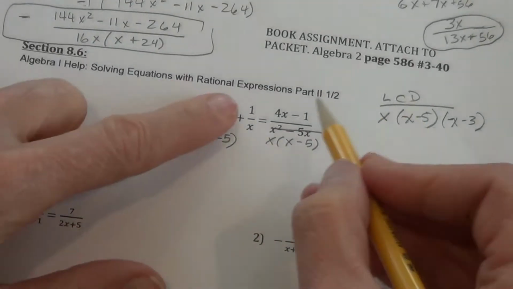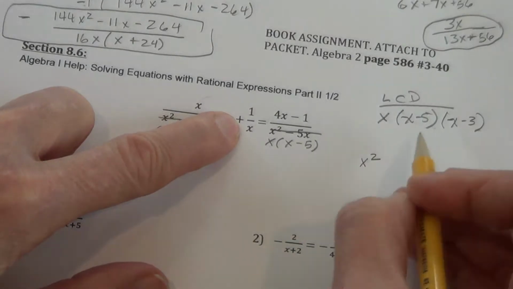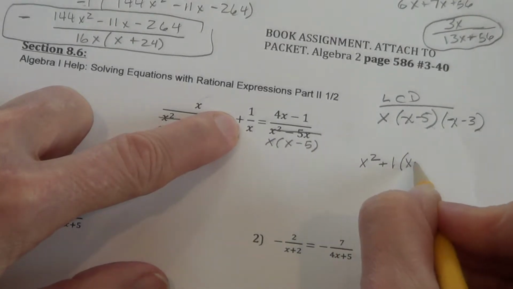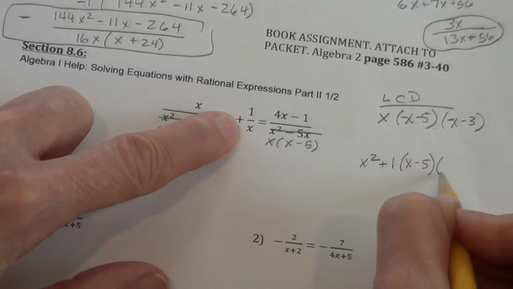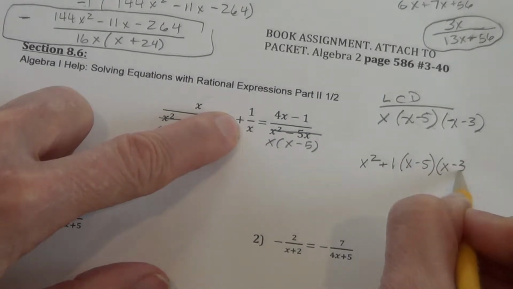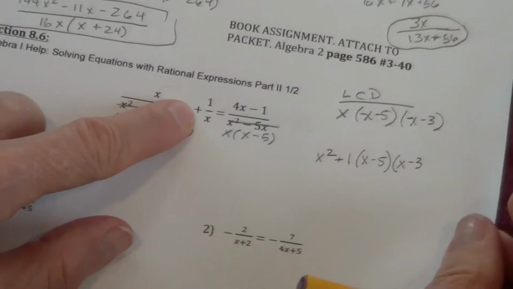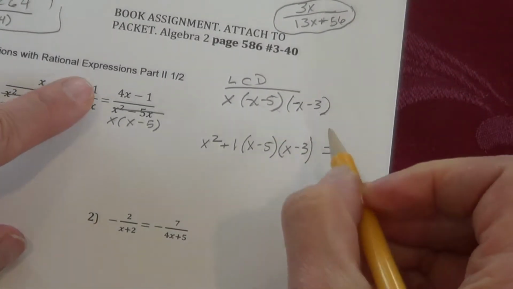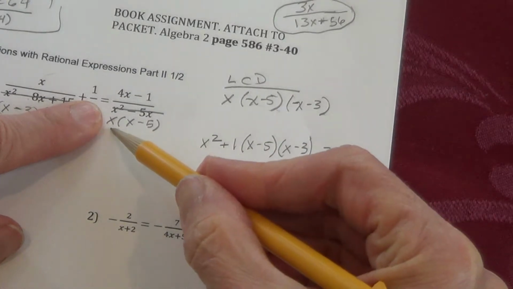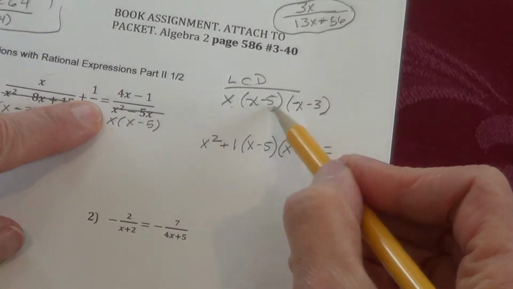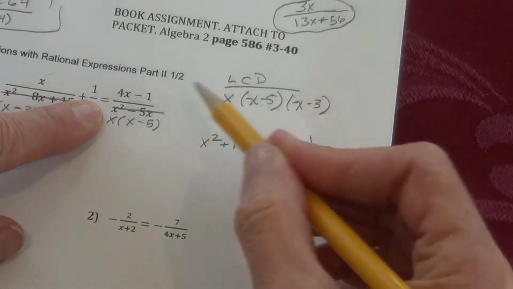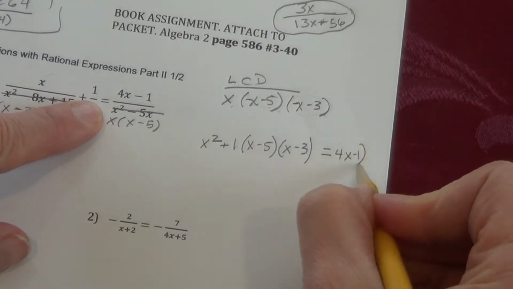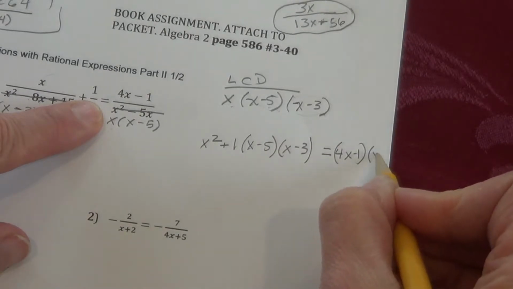Now in the next term, all that we had was an x, so we are going to be multiplying that 1 by x minus 5 and x minus 3. Now we have our equals, and on the last one we have the x and the x minus 5, so what we're multiplying by is the x minus 3 times 4x minus 1. Squeeze it in here.